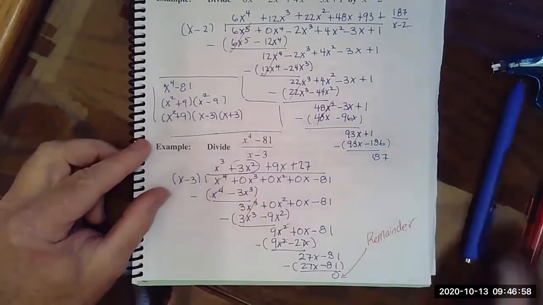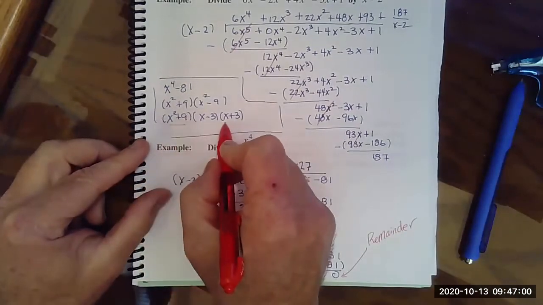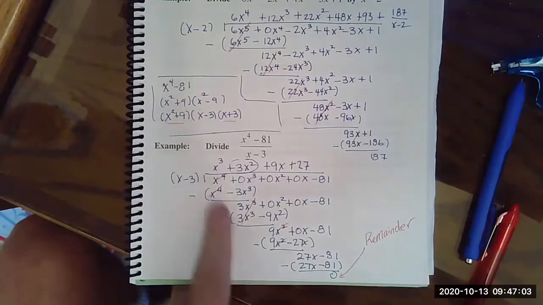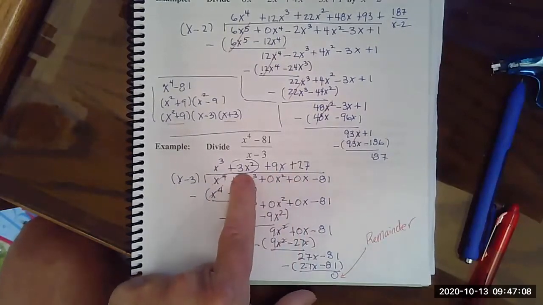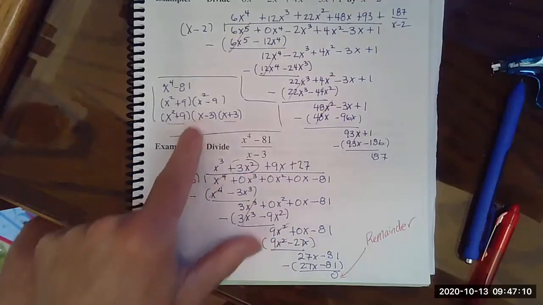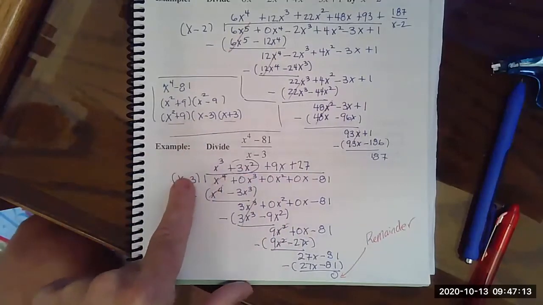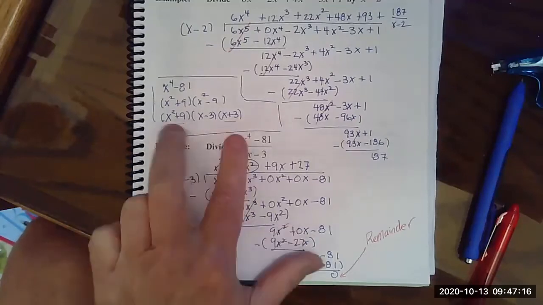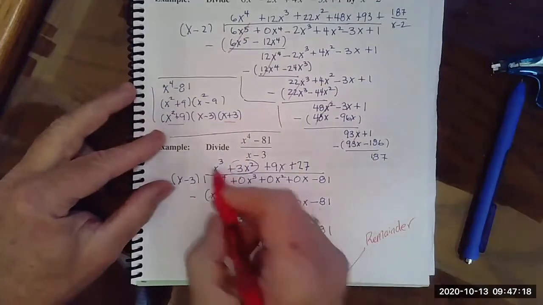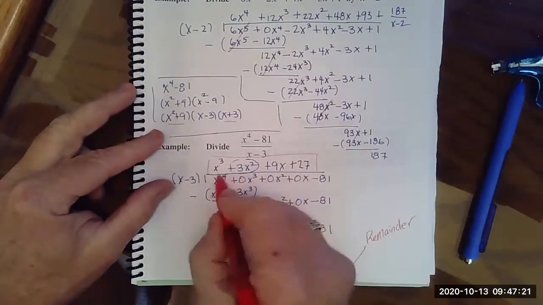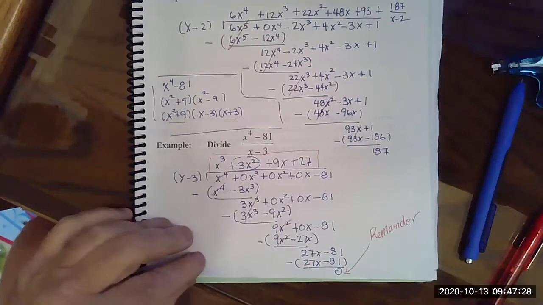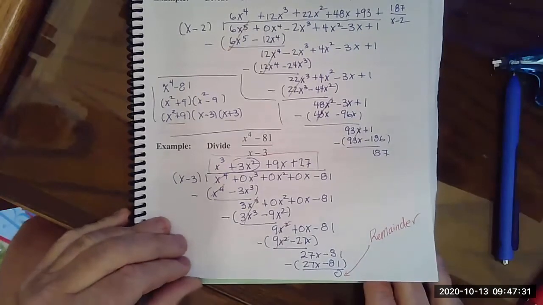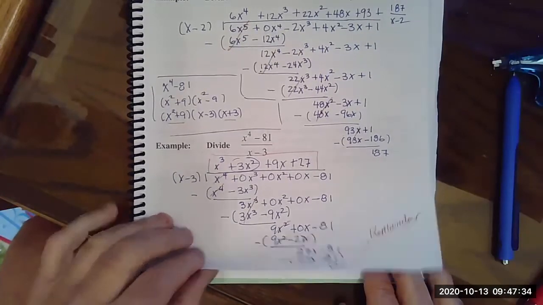And if I took this piece right here and this piece right there and foiled it, you would get this piece right here. So x subtract 3 is part of the factor because it's a remainder of 0. And then the leftover, which is these two binomials, is the expanded version of those two binomials right there, only because the remainder is 0. Okay, last two problems.